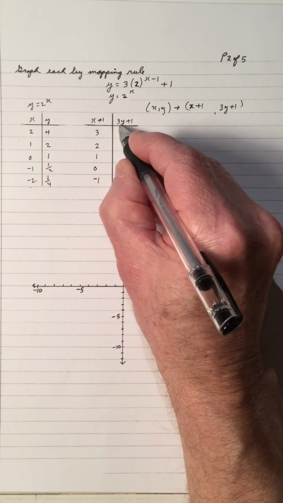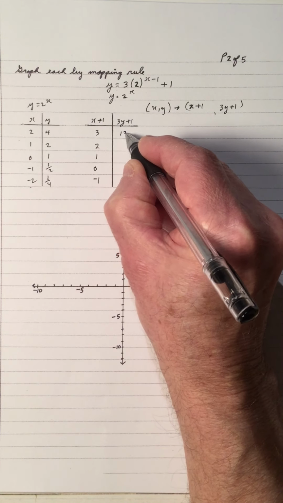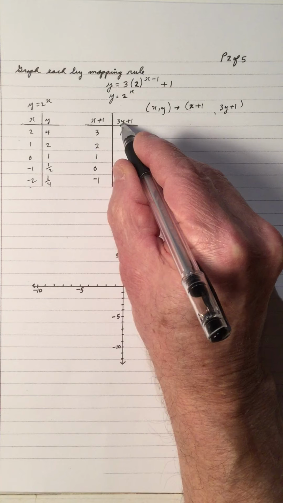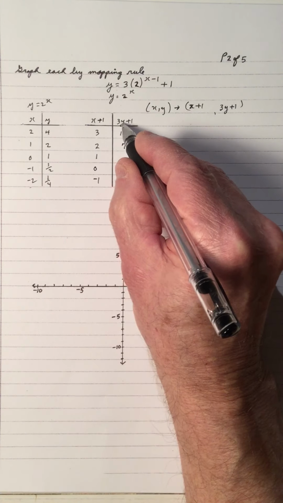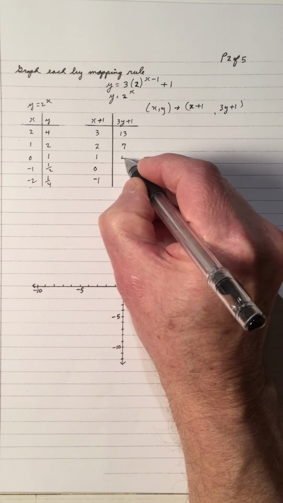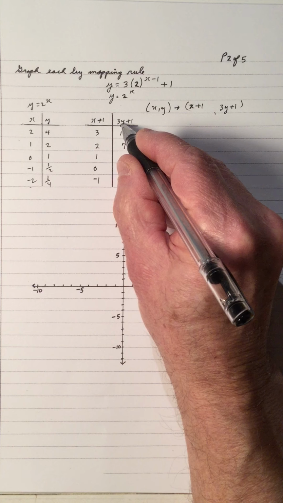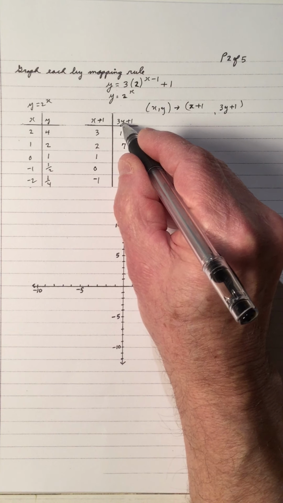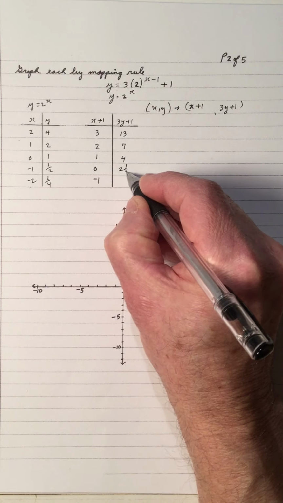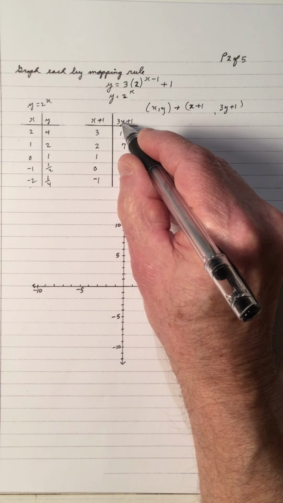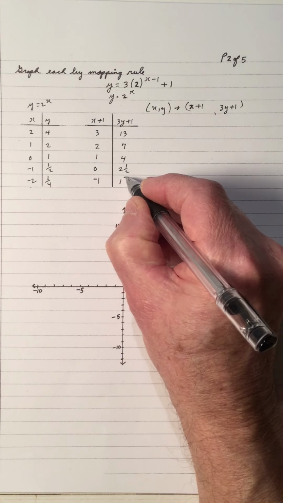So 4 subbed in: 3 times 4 is 12, plus 1 is 13. We're going to sub 2 in: 3 times 2 is 6, plus 1 is 7. We're going to sub 1 in: 3 times 1 is 3, plus 1 is 4. Sub a half in: 3 times a half is 3 over 2, which is 1 1/2, plus 1 is 2 1/2. Sub 1/4 in: 3 times 1/4 is 3/4, plus 1 is 1 3/4.